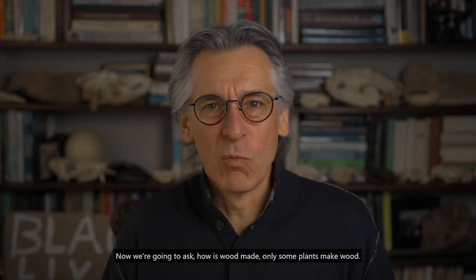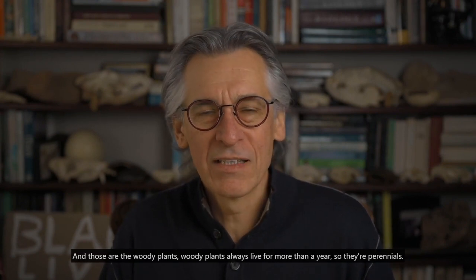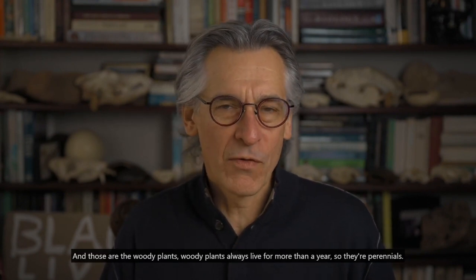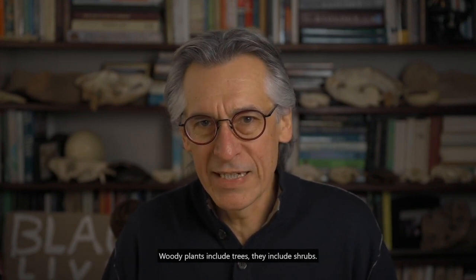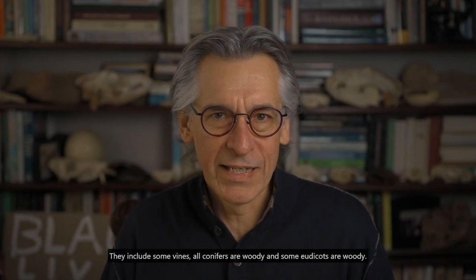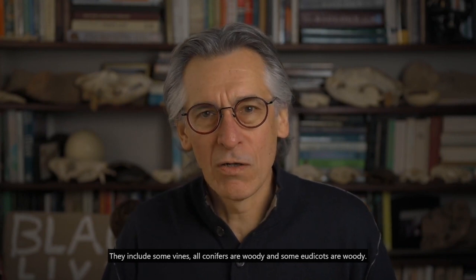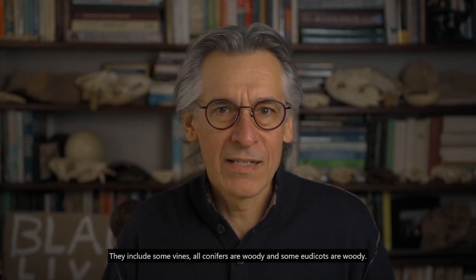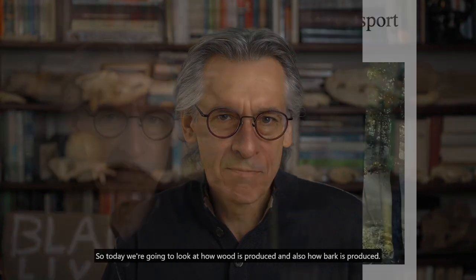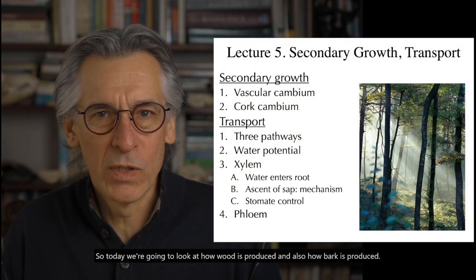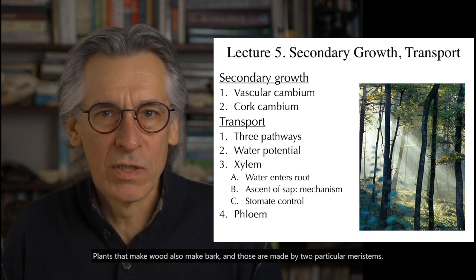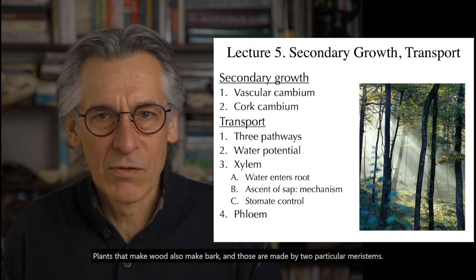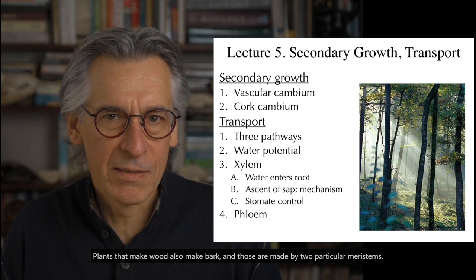Only some plants make wood, and those are the woody plants. Woody plants always live for more than a year, so they're perennials. Woody plants include trees, they include shrubs, they include some vines. All conifers are woody, and some eudicots are woody. So today we're going to look at how wood is produced and also how bark is produced. Plants that make wood also make bark, and those are made by two particular meristems.